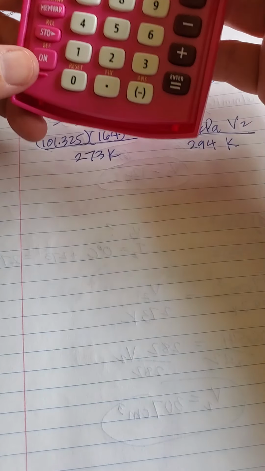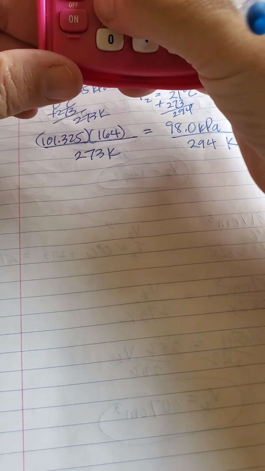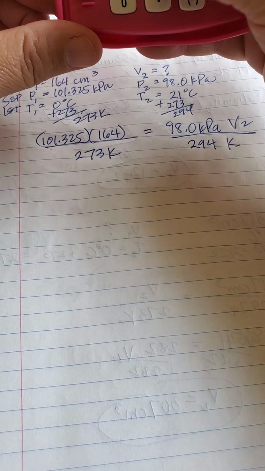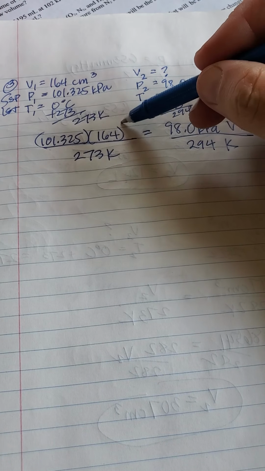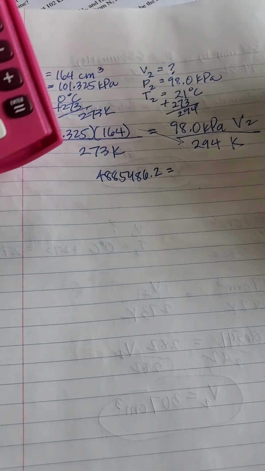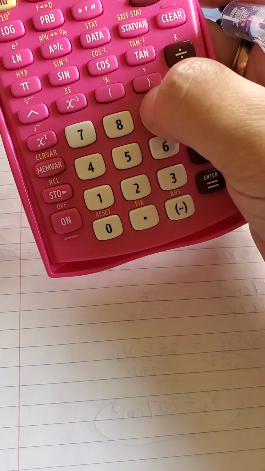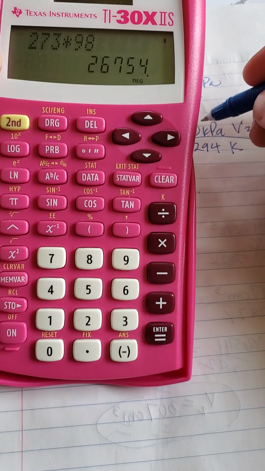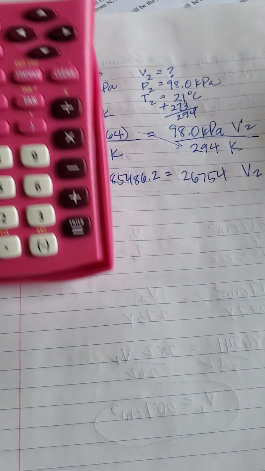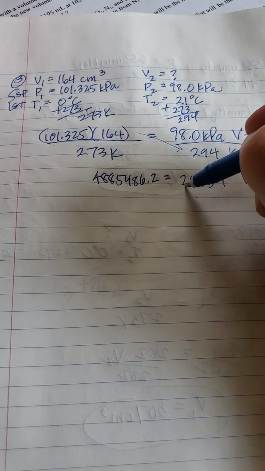Okay, so I'm going to go 101.325 times 164 times 294. So I just did this cross multiply first. This is what it comes out to. So I'm going to go ahead and write that down. And then I'm going to multiply the 273 times 98. So that value, 26754 V2. And then just like Charles' law, you're going to end up dividing both sides by this number.